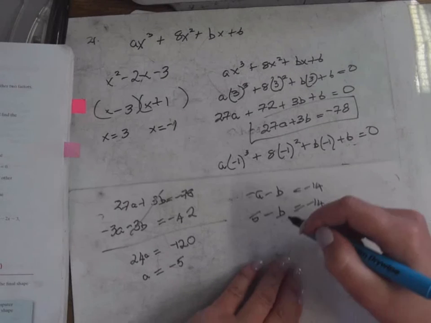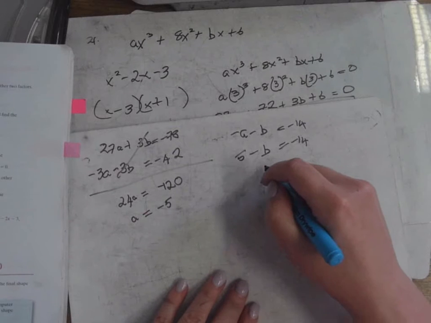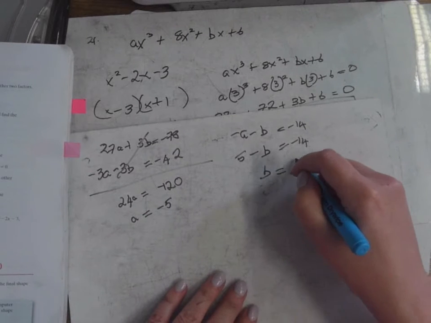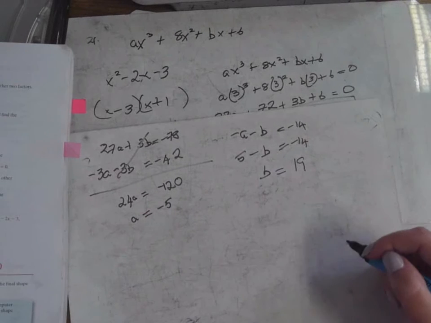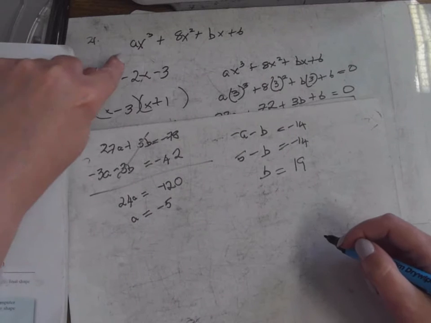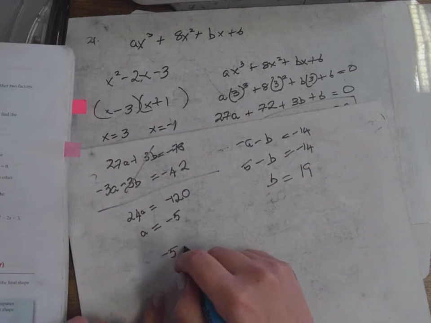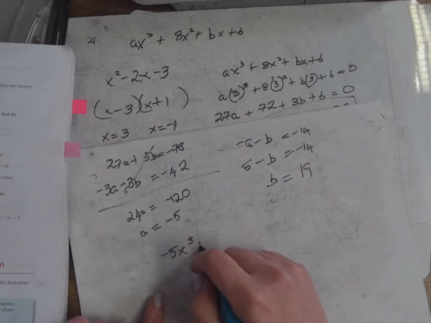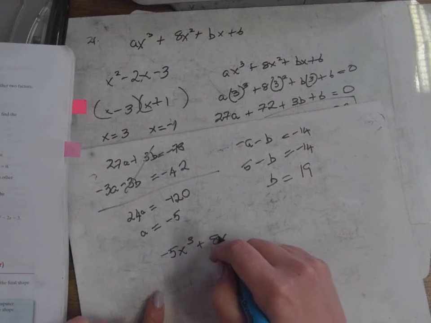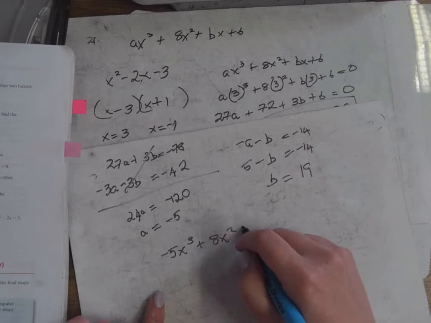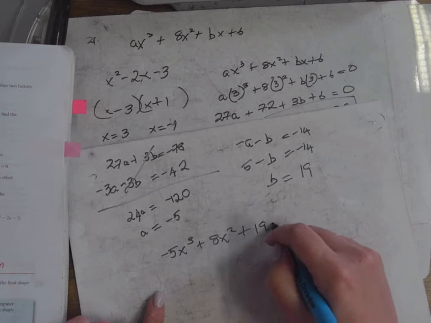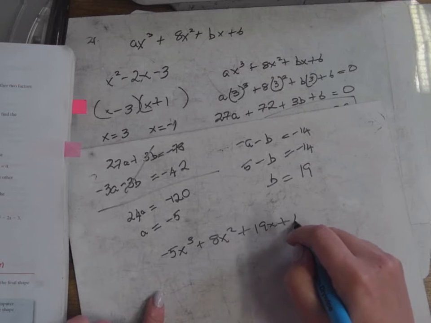So b is equal to 19. Okay, is that right? So my equation is minus 5x cubed plus 8x squared plus 19x plus 6.